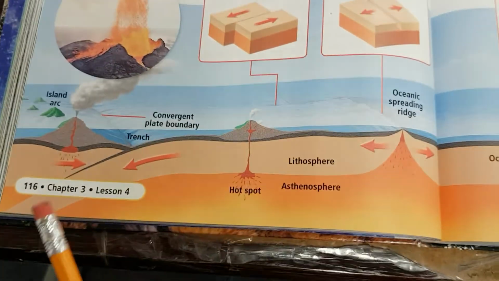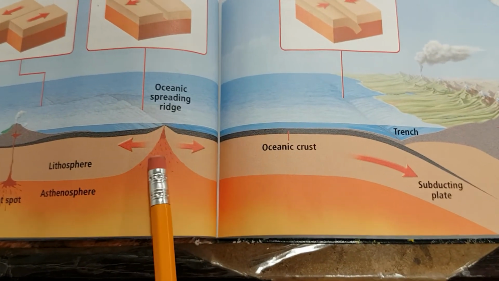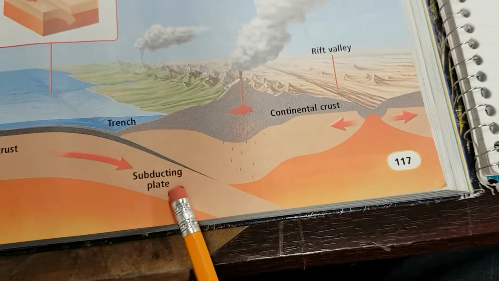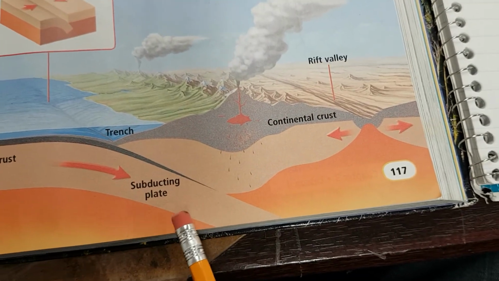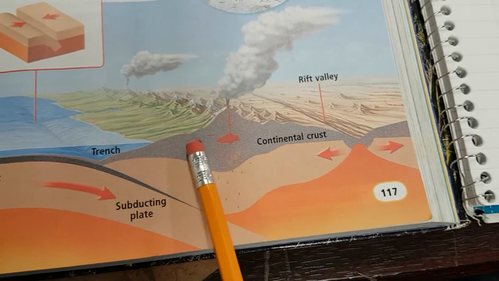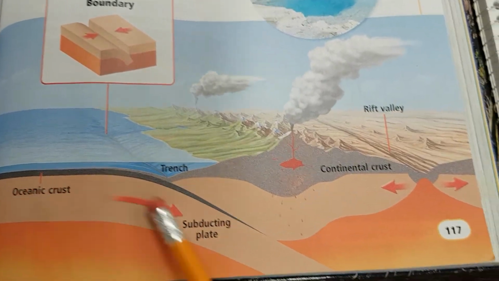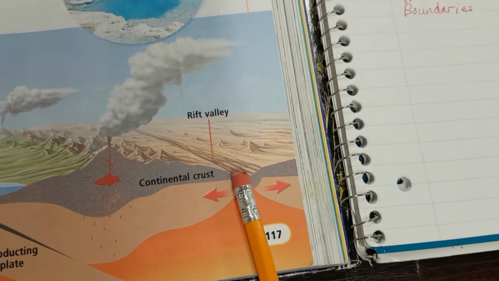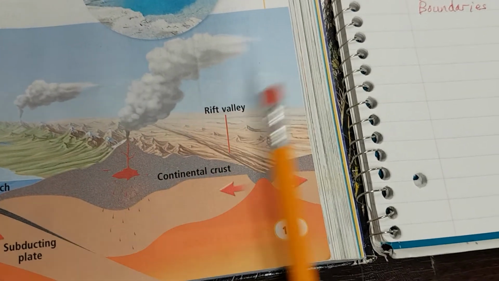We have those. Looking at this picture, we don't want to draw the entire thing, but we know that the ridge is the spreading, and that creates rifts. Our new thing that we're learning is about subducting plates, where the continental crust is forcing down the edge of the oceanic crust, creating a trench. And then we also know that rift valleys can form, but very rarely on the continent.